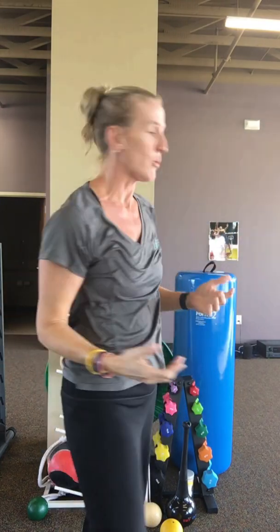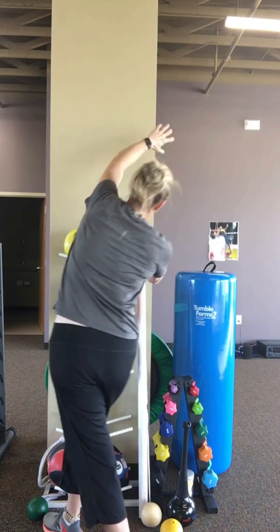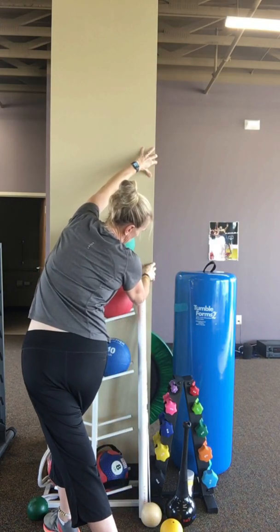Or I can be more aggressive and hang onto the door and step into it so I get a little body weight through that stretch. Again, this is helping stretch the outside of my rib cage.